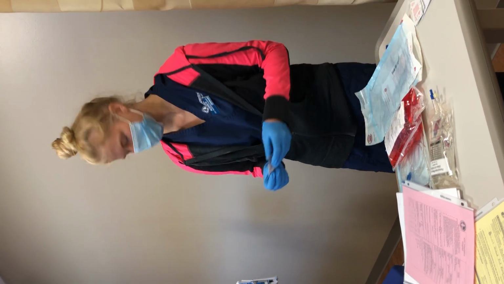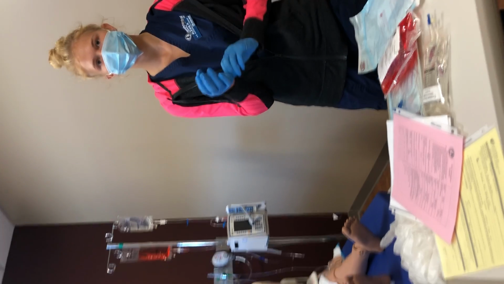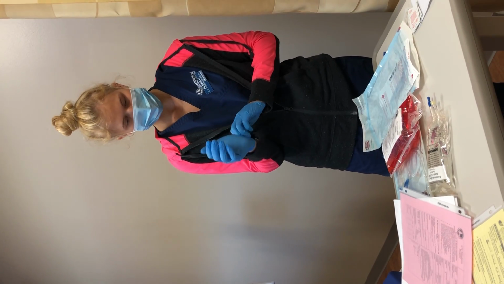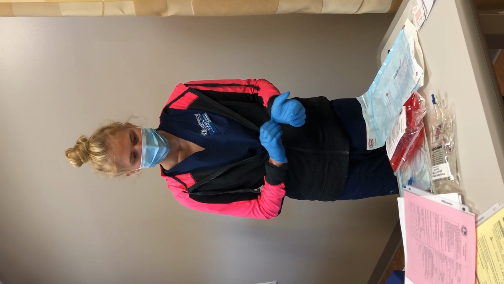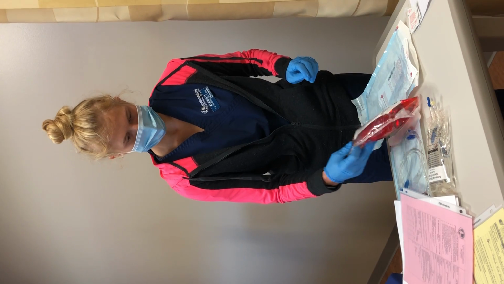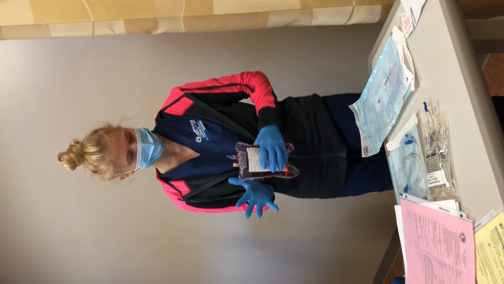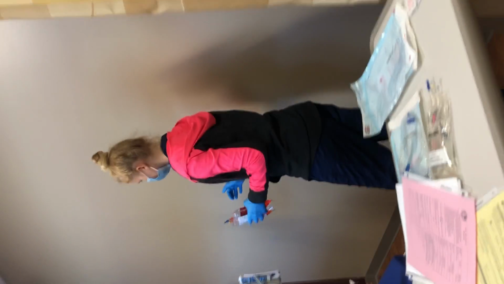And then if there was a warmer, then I would go ahead and use that for this patient. But in this case, we don't have that. And then if there was like a filter, we go ahead and use that as well. So next what I'm going to do is I want to take my blood bag, and then I'll take that over here.